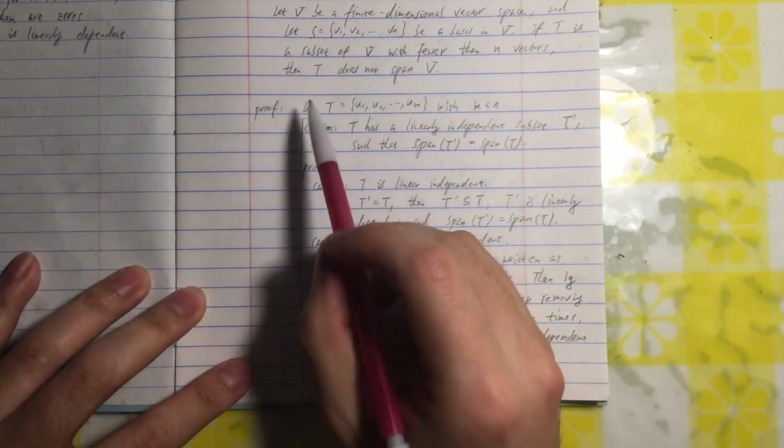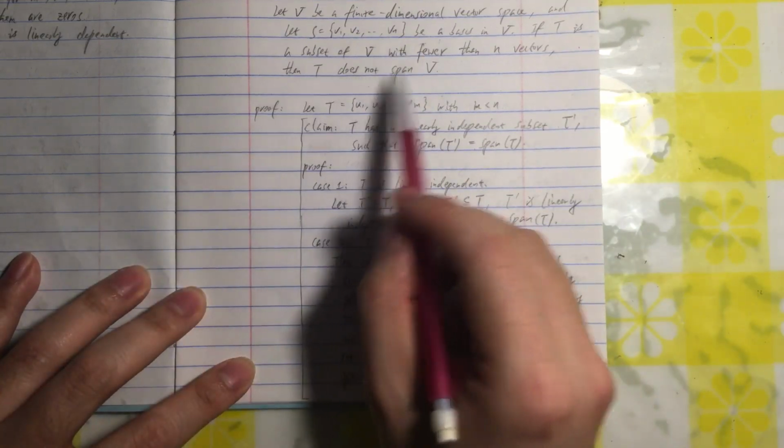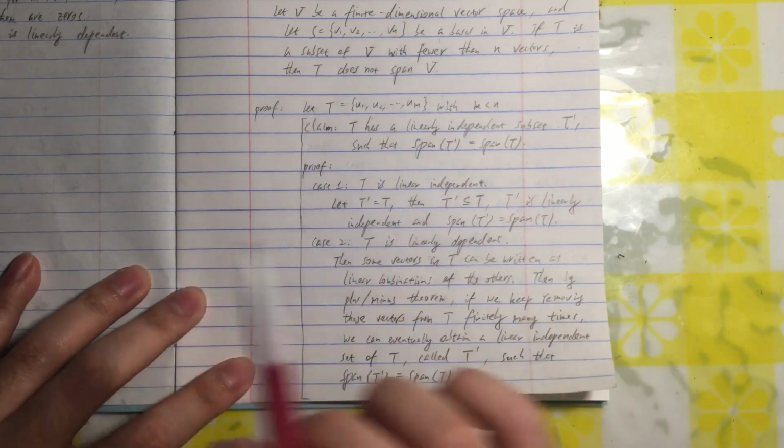Next, we try to prove that T does not span V. We try to prove it by contradiction.